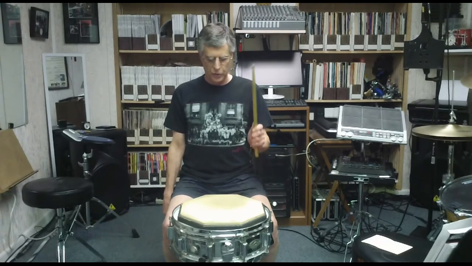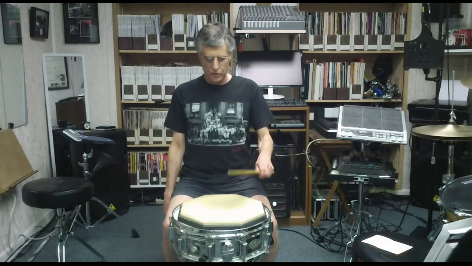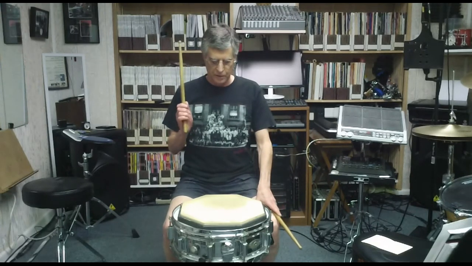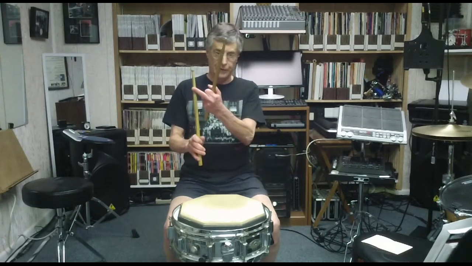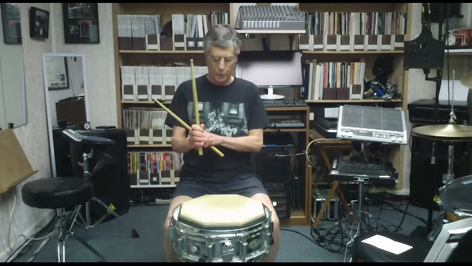1, 2, 1, 2, 1, 2, 1, 2. Now when I'm playing my downstrokes or even my full strokes, I want to be sure I'm only allowing the stick to rebound one time. That's a full stroke. That's a downstroke. I don't want to do this. I don't want to let it hit more than one time. I want it to rebound and then stop. Rebound and then stop, or rebound and then stop, and it stops here. Depends where I stop my wrist from turning.